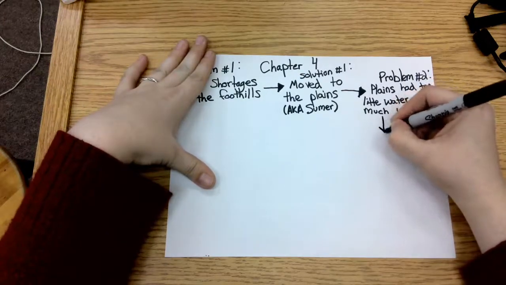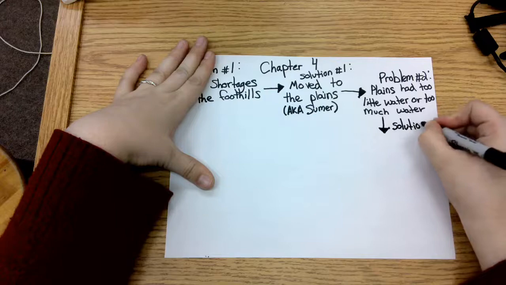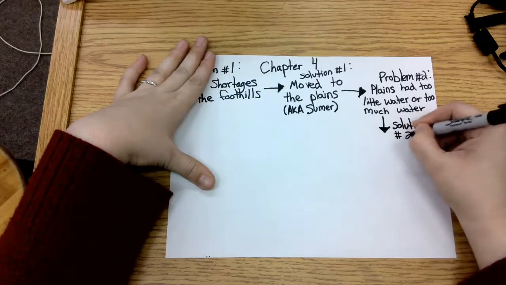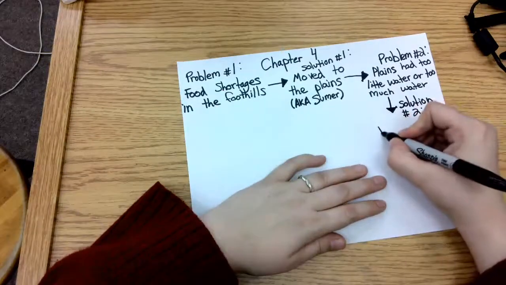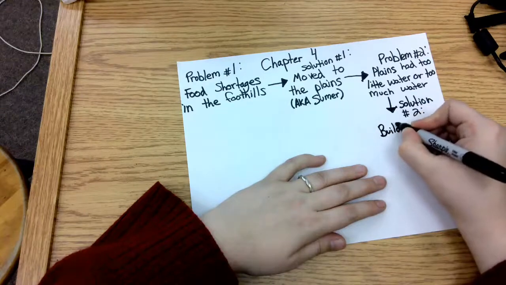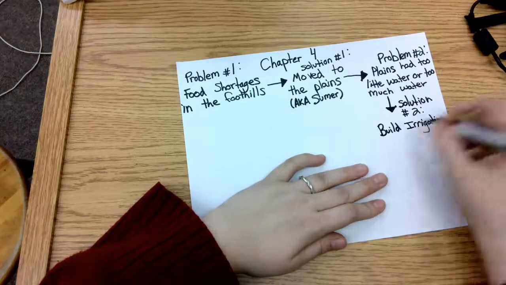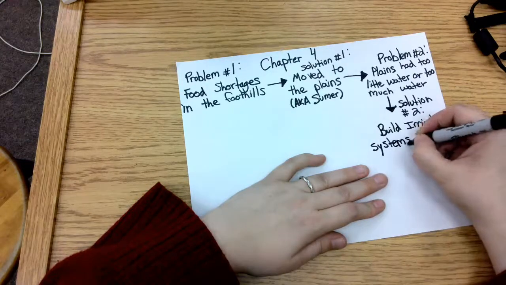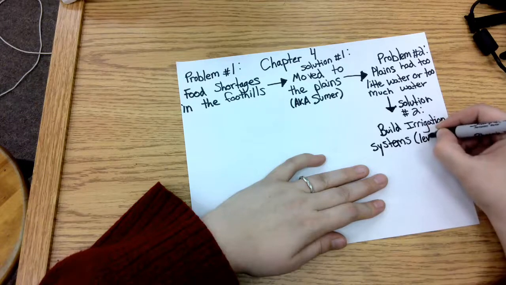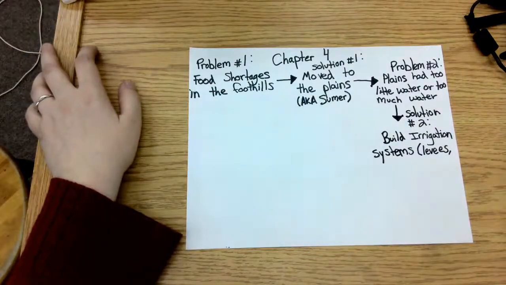So, what do you do then? What do you do to solve that problem? Well, solution number 2: you find a way to control the water. So you build irrigation systems. Irrigation is just another word for controlling the water. So some examples are levees. Levees are these big barriers that they build on the sides of the river, on the banks.